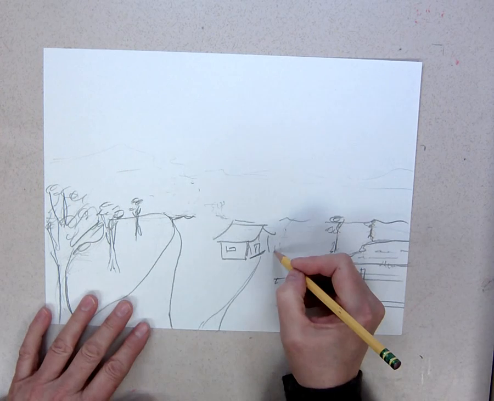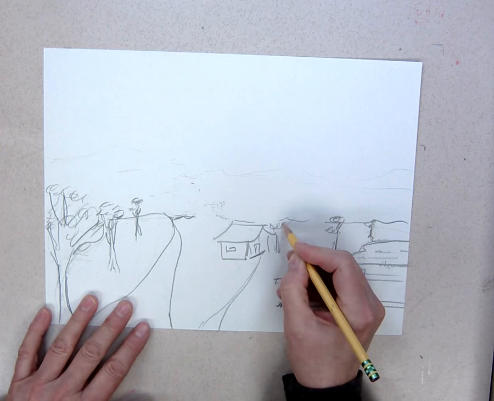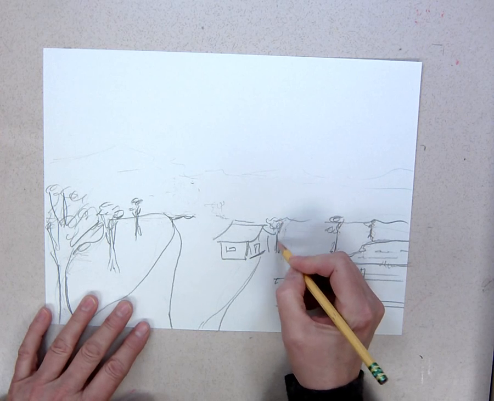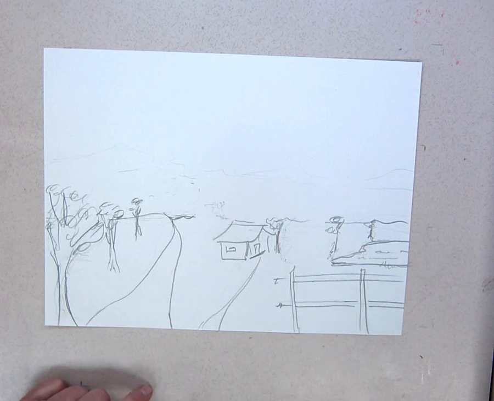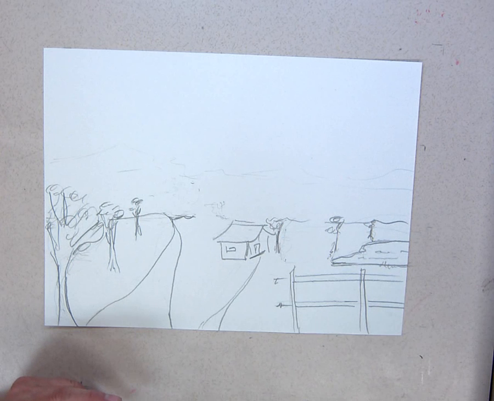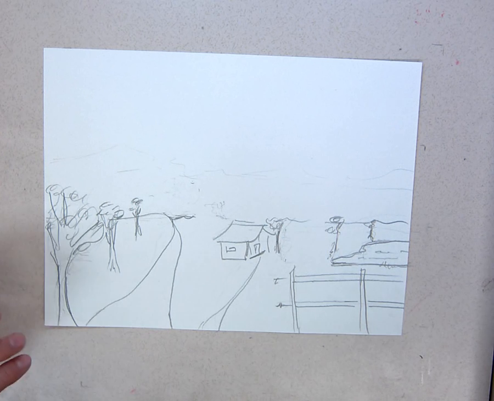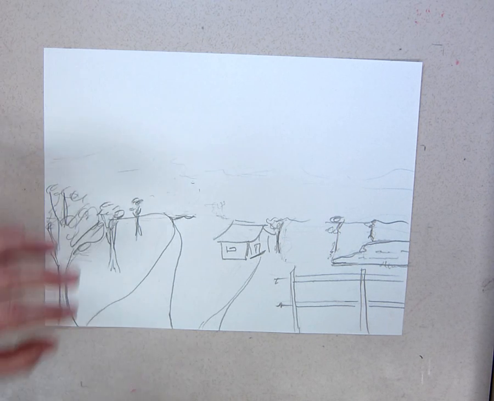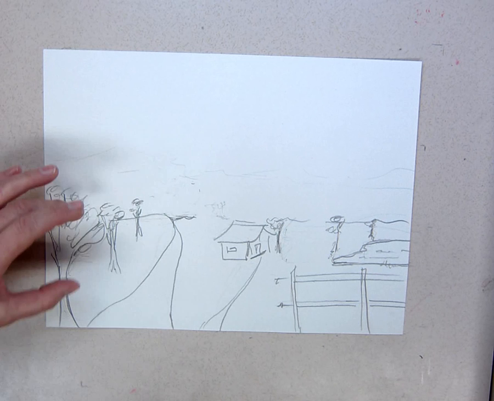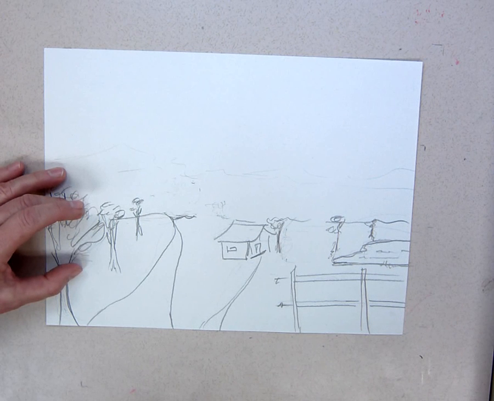Maybe they need a nice tree here for some shade. It's smaller. Now, you can do linear perspective, which would tell you exactly how much smaller, or you can just work with the idea of foreground, middle ground, background. As things get farther away, they get higher up on the paper, and they look smaller.